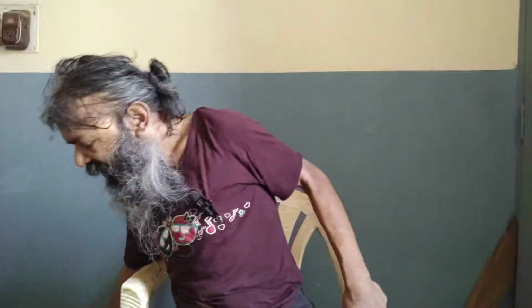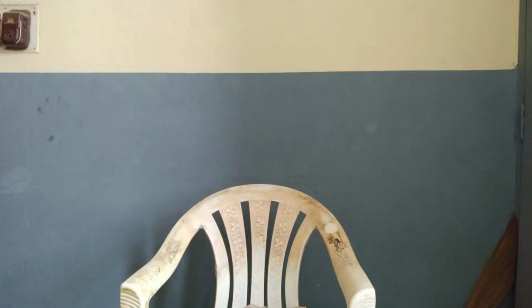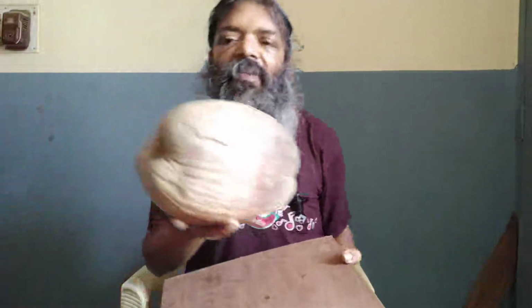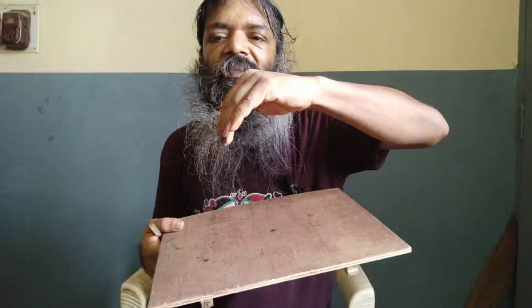Now to understand that, let's consider that I have an xy plane, and there is a surface over the xy plane.